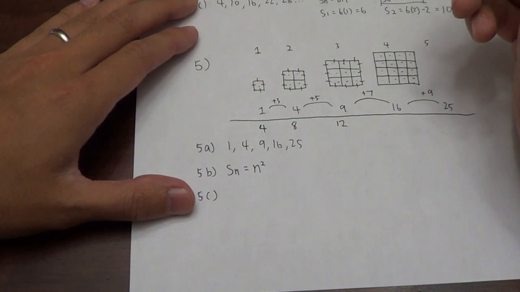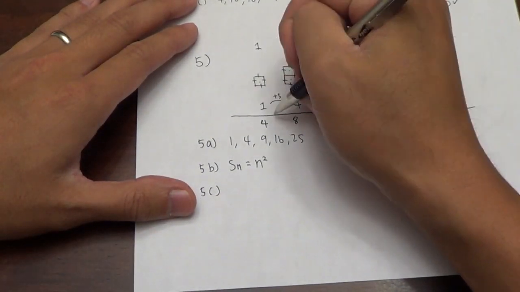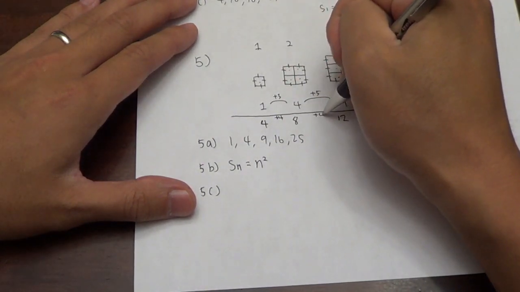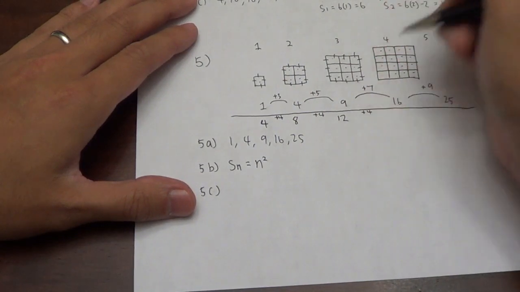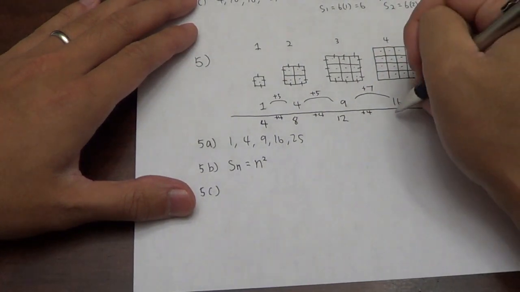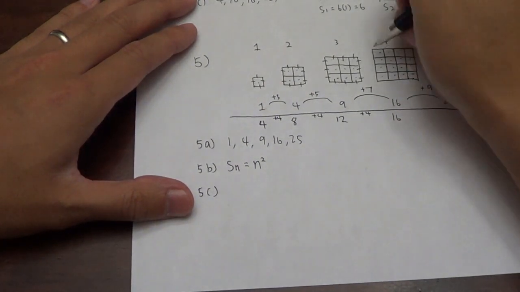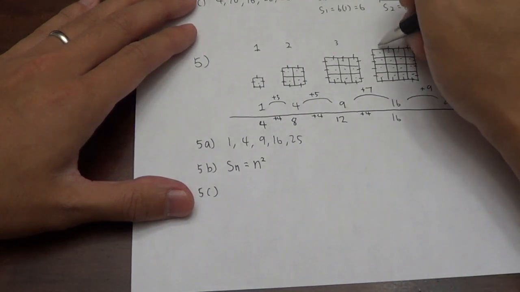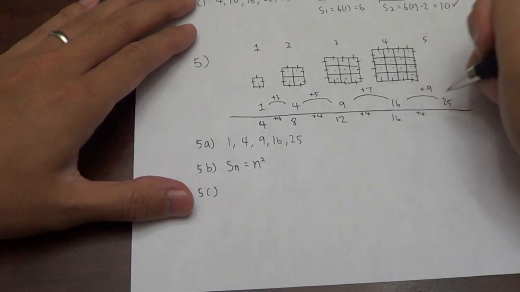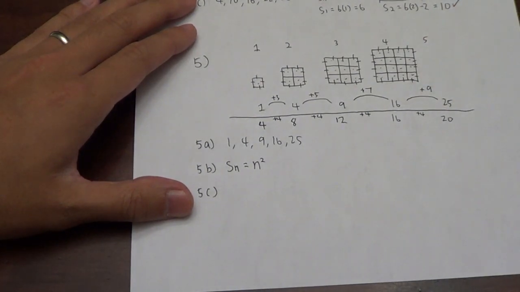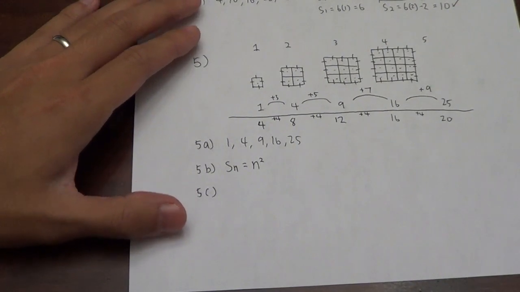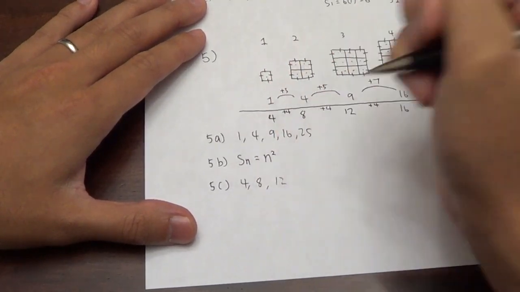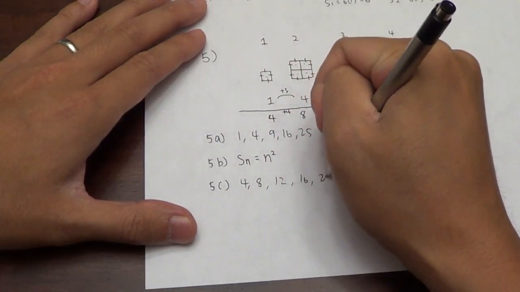All right, and let's see if there's a pattern. 4 turning into 8 is plus 4. 8 going to 12 is plus 4. So it would make sense that 12 going to the next number, I would add 4, which would give me 16. And let's just count just in case. 1, 2, 3, 4, 5, 6, 7, 8, 9, 10, 11, 12, 13, 14, 15, 16. Okay? And then I'm pretty sure the next one would be 20. So our sequence would be 4, 8, 12, 16, and then 20.